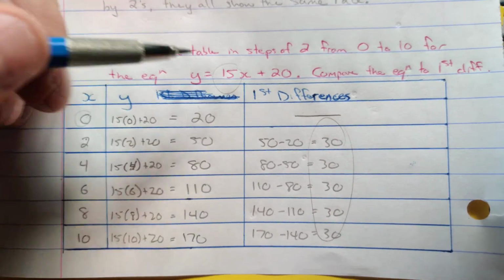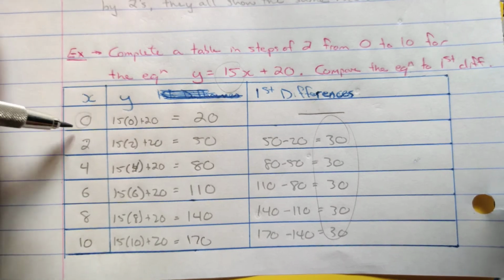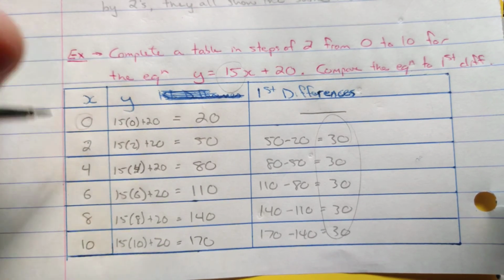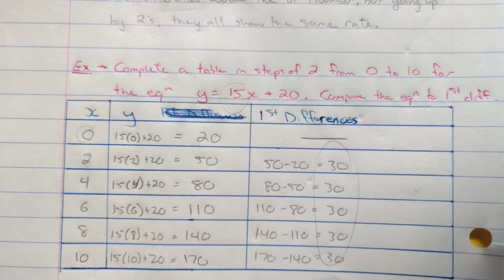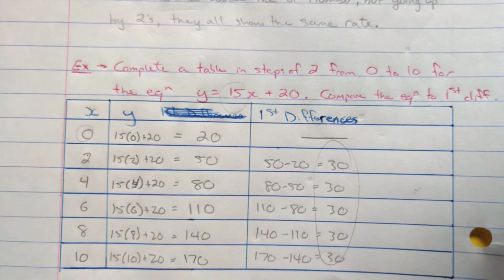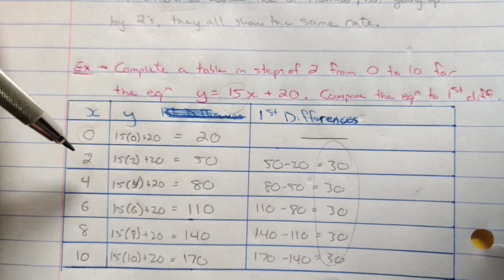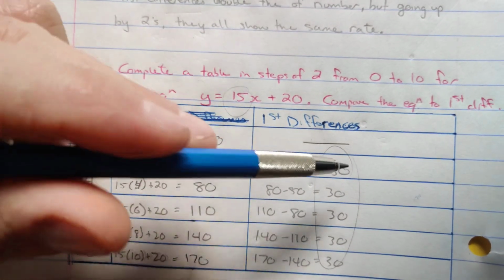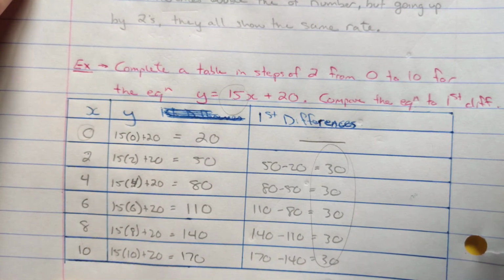And again, comparing that to that, because we're going up by 2 in the x column, our first differences is double the rate of change in the equation. If we were to go up by 3's in the x column, it would be triple. If we went up by 1's, they would be the same. If we went up by 10's in the x column, this number here would be 10 times the rate of change.